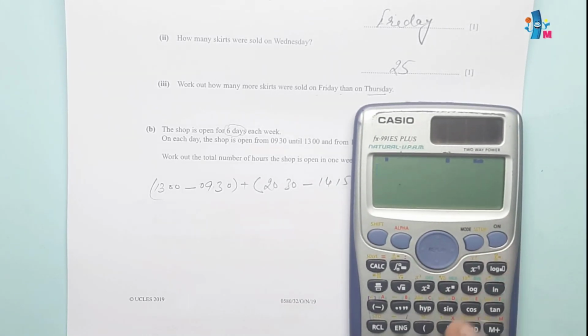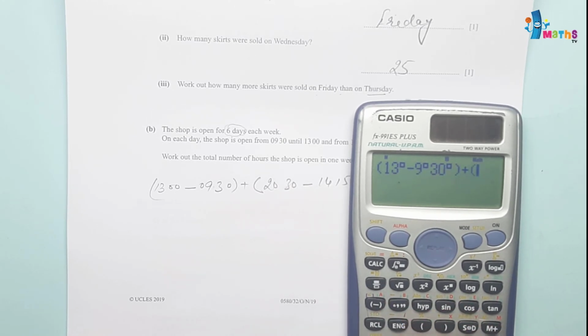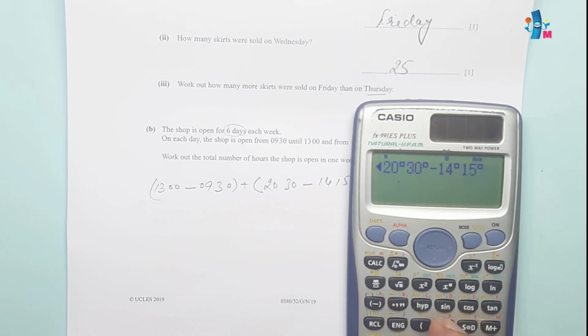So we'll be using the time button for this. 13 hours, we can put bracket first. So this will be 13 hours minus the 9 hours and 30 minutes, bracket close, plus 20 hours and 30 minutes minus 14 hours and 15 minutes, bracket close.